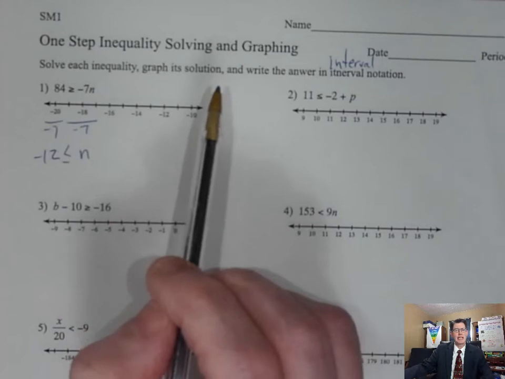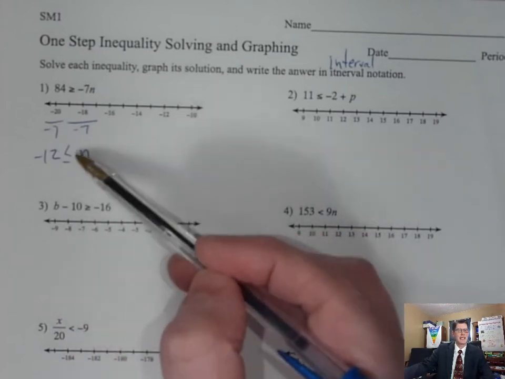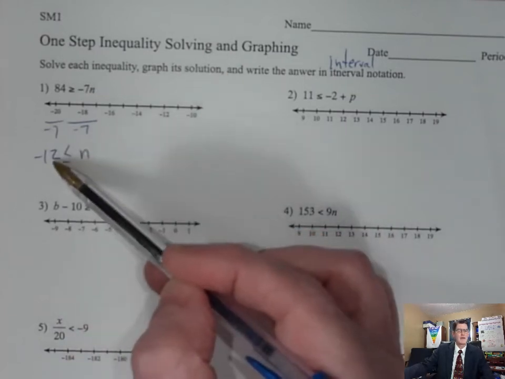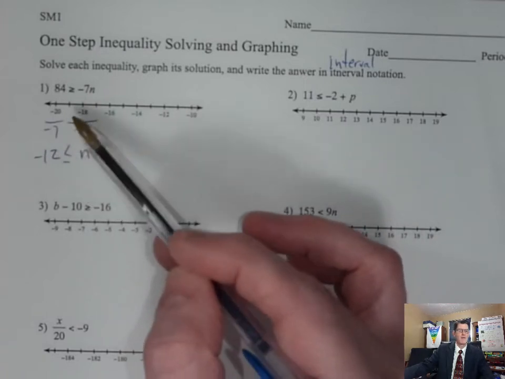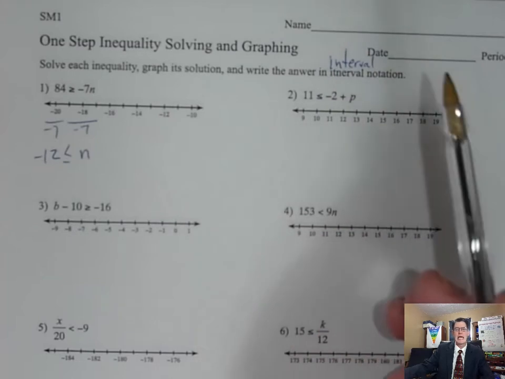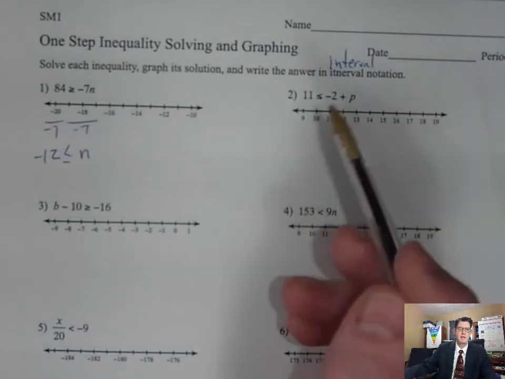On these, especially on any tests of these, you can check to see how you did by seeing if your numbers show up on the number line here. If you were to do this and you got a +12 there, but there's no +12 on its number line, you know you can go back and do something different.